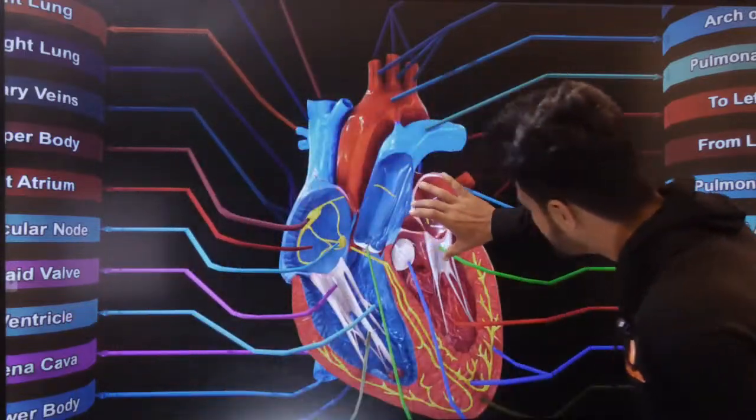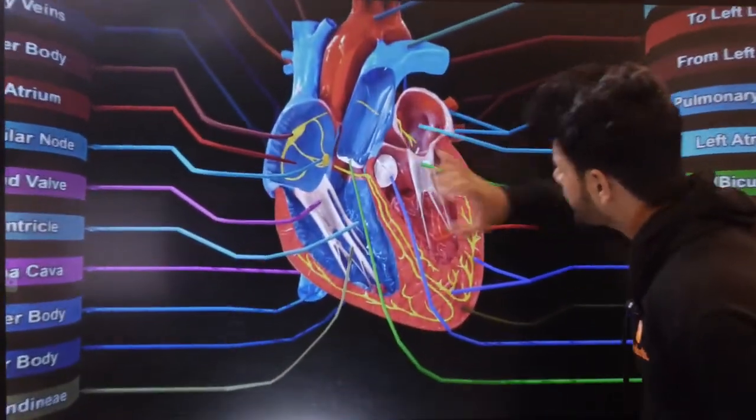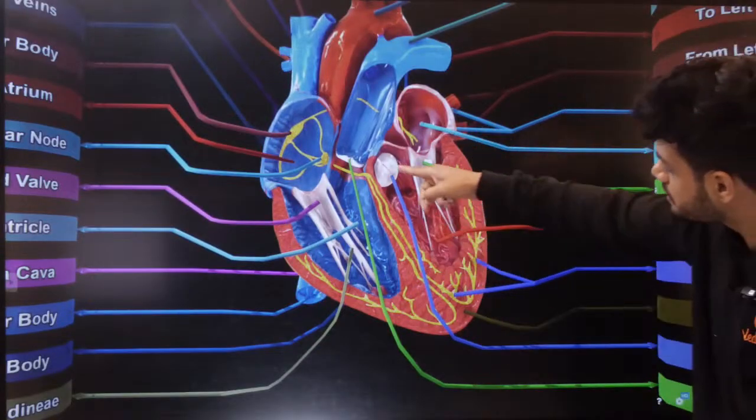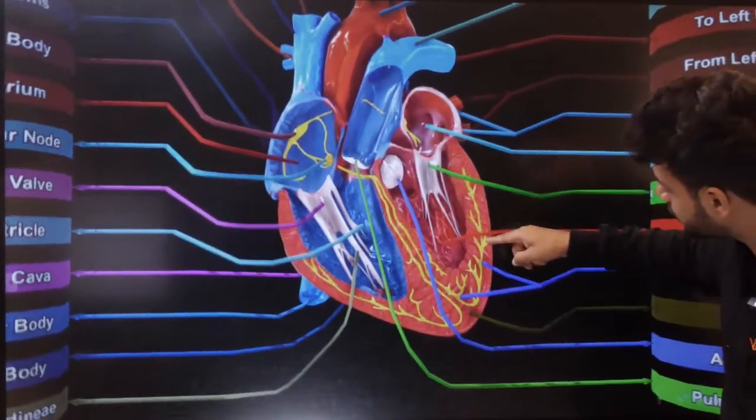Can you see here? This is your entire human heart. Now, in this human heart, what is this valve here? What is the valve here? What is the middle part here? Can you see the entire Purkinje fibers? So we will be learning the entire anatomy of your human heart with the help of animations and the entire procedure in today's class.